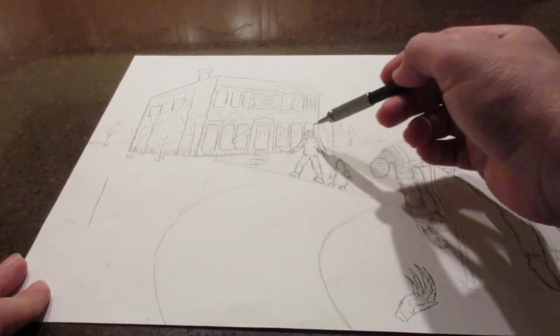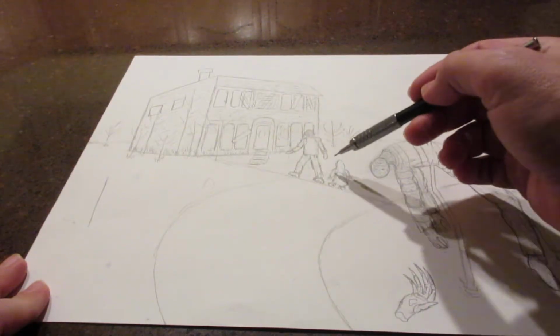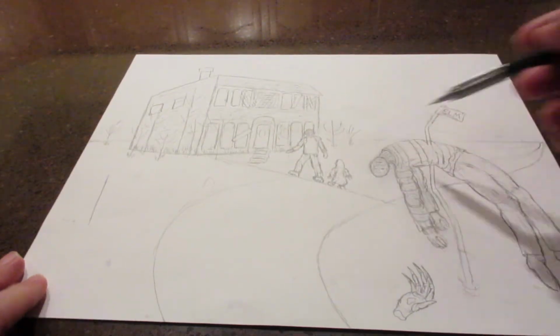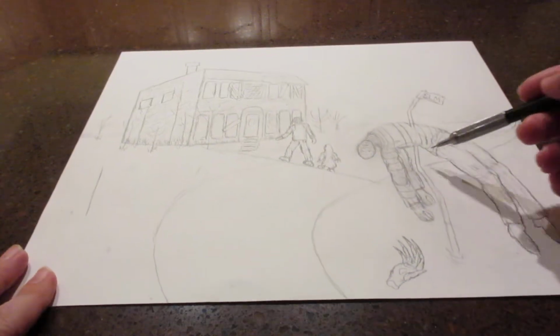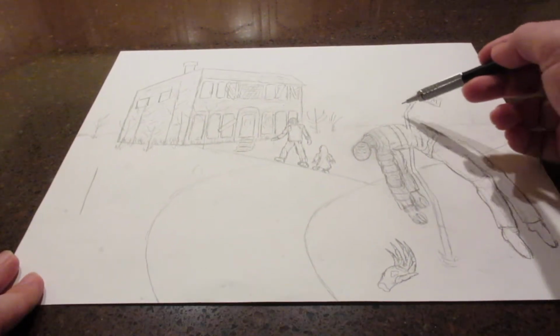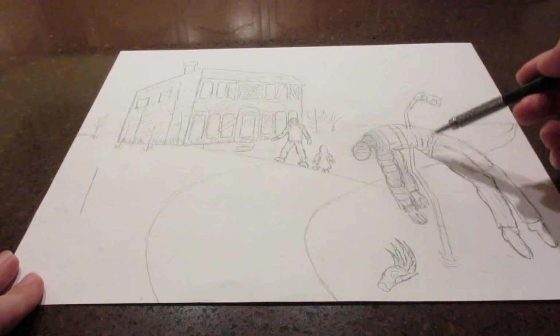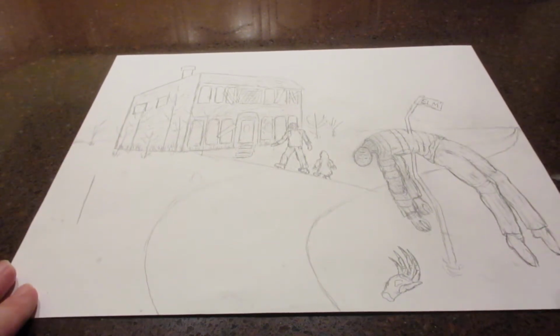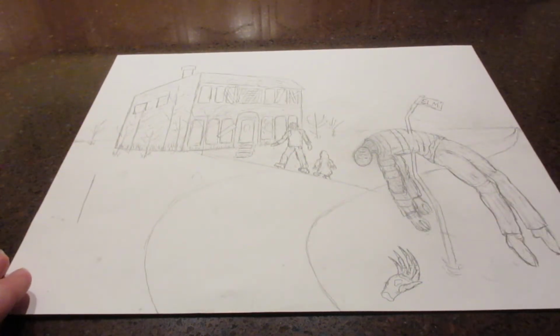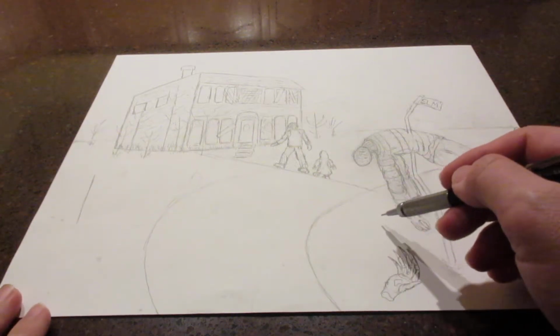Walking toward the structure, we have the tall man and one of his dwarf accomplices. And then in the foreground, we have Freddy, who's impaled on the Elm Street sign. Below him is the glove. I etched it in earlier. I shouldn't have. I'll go ahead and etch in the fedora and everything.